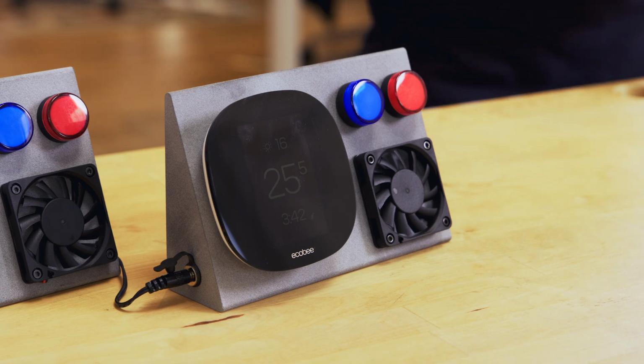For this demo, we'll be controlling this Ecobee thermostat. We'll start by connecting the device to our Seam workspace. Next, we'll issue API calls to retrieve the device and adjust its operating mode. Let's get started.